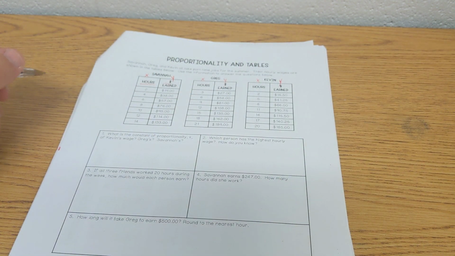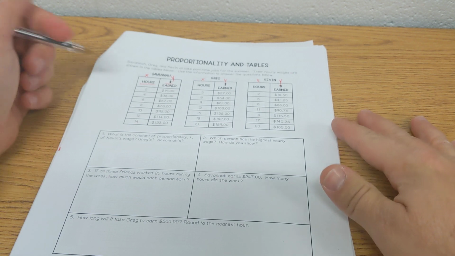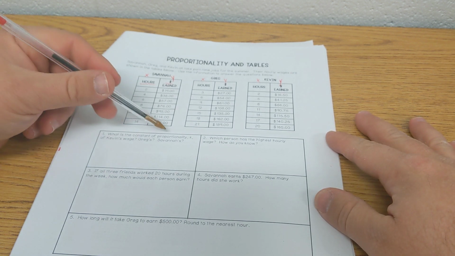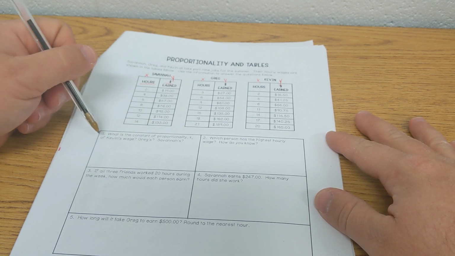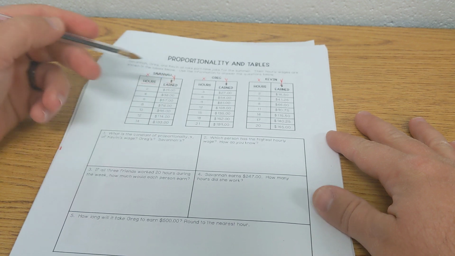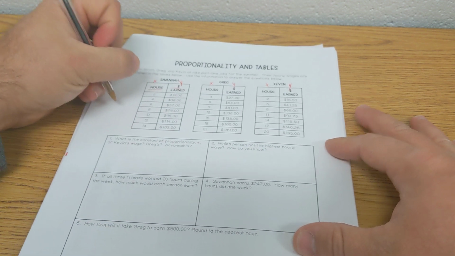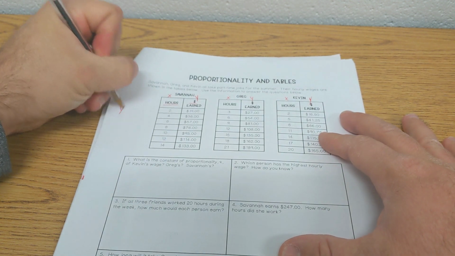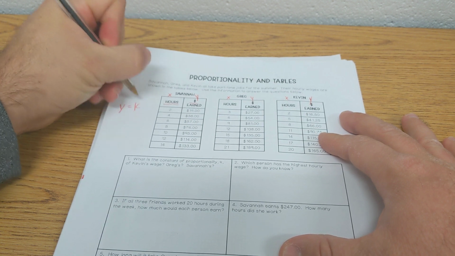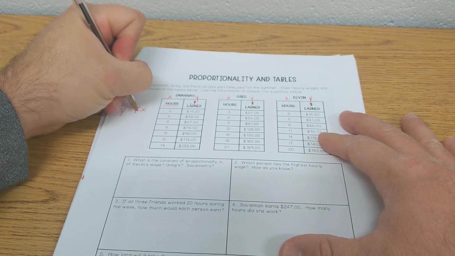All right. Now, for question 1, what is the constant of proportionality? And that's the K. If you remember, I'm going to write this equation back up here. Y is equal to KX.